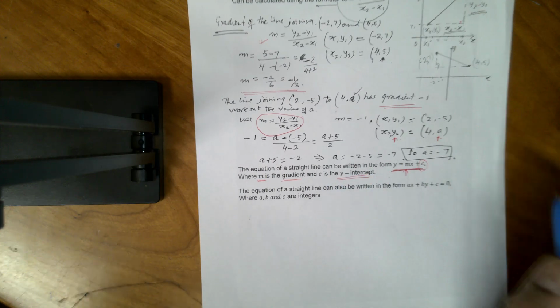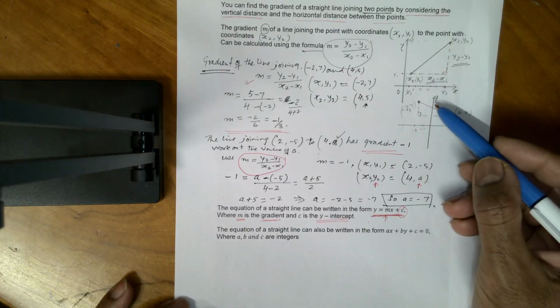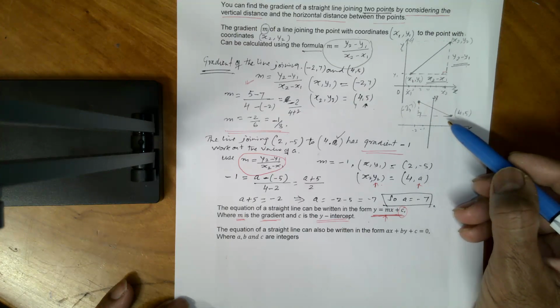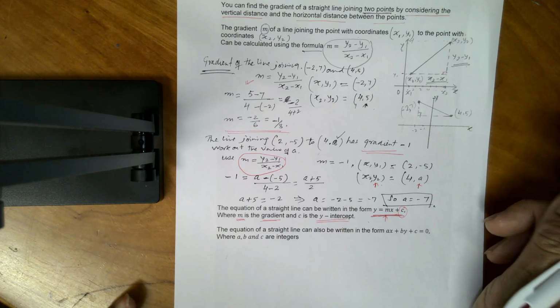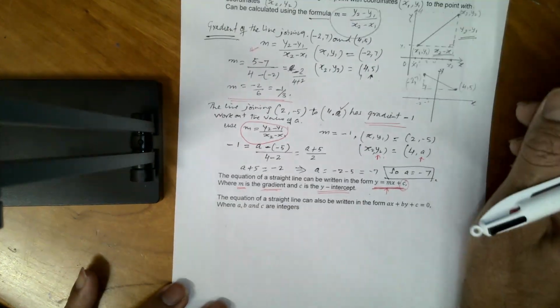The y-intercept means that the straight line cuts the y axis. Depending on the slope of the line, it could cut this side or even this side. Okay, so just to identify that.